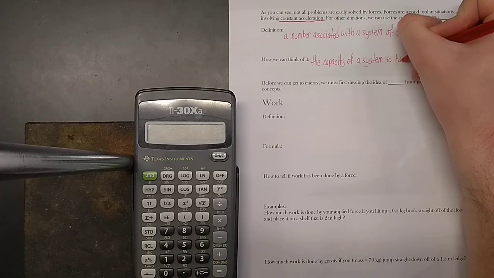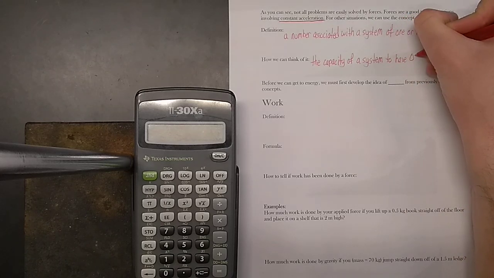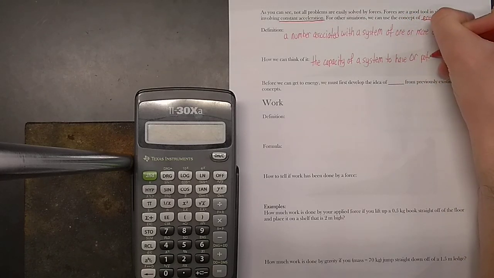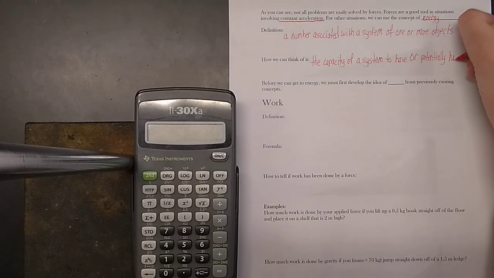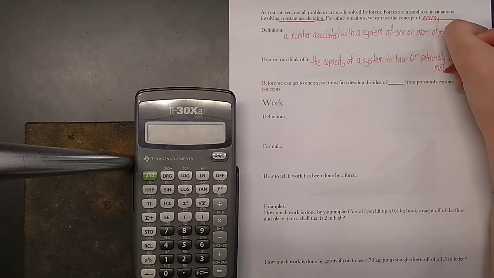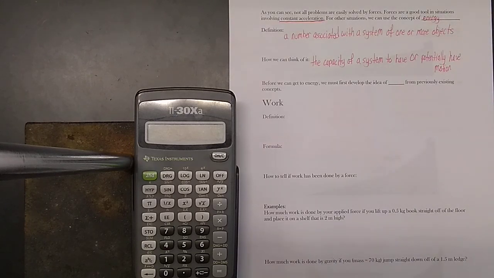To have or potentially have motion. If a system has energy, it is either in motion or, with a few changes, it could very well be in motion, if you remove a couple of barriers, okay? That's what energy is. It's still kind of frustrating.